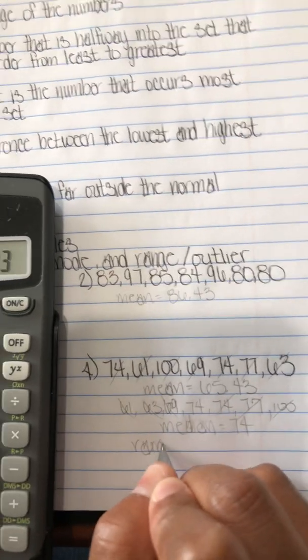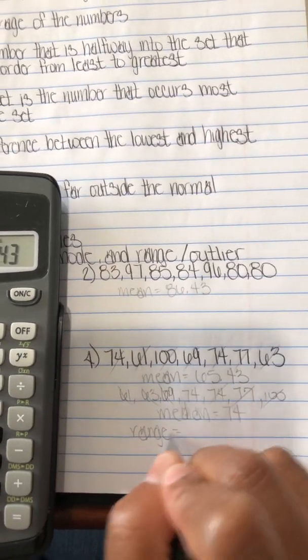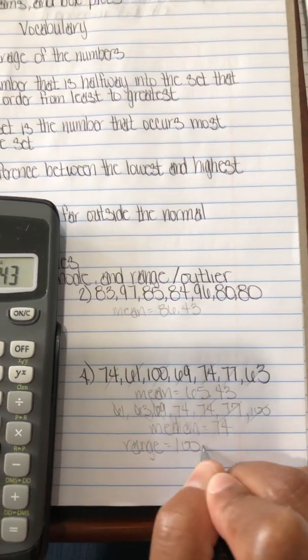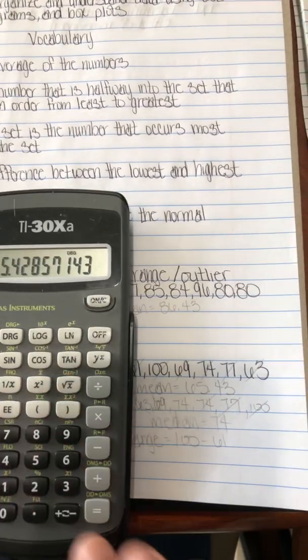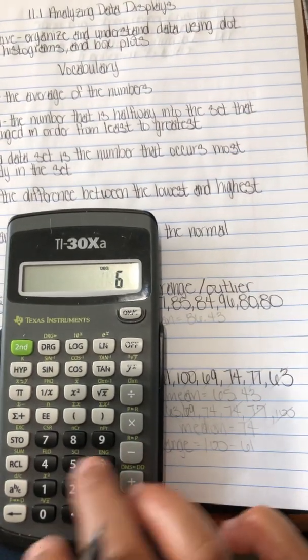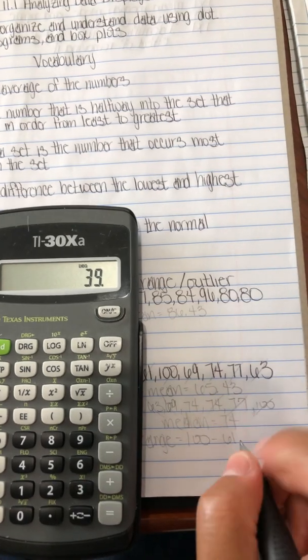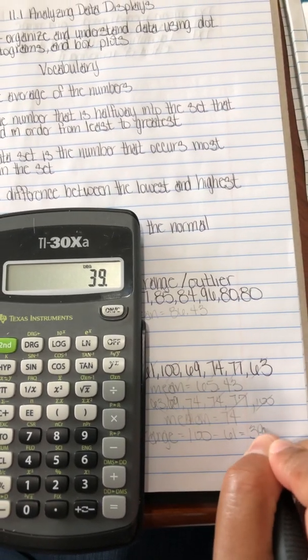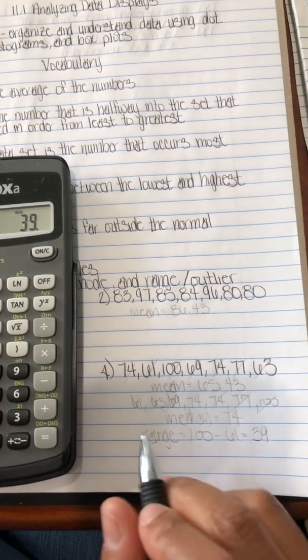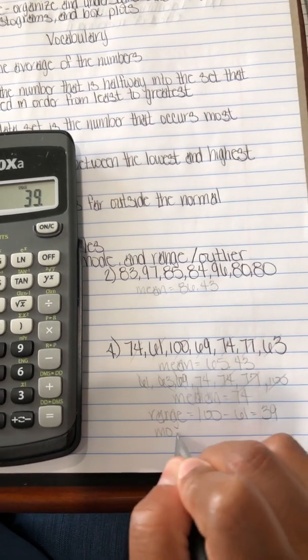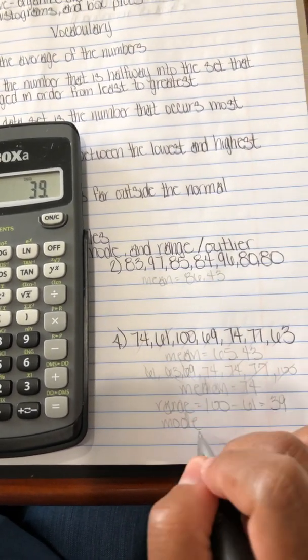All right, range. My smallest number is 61. So 100 minus 61 gives me 39. Oh, I forgot about my mode, the number that I have the most. The number that I have the most is 74.